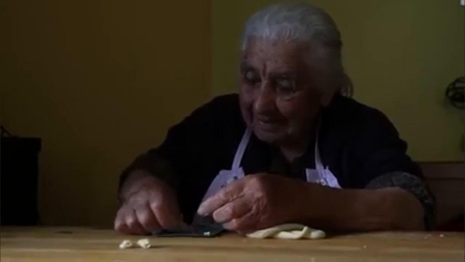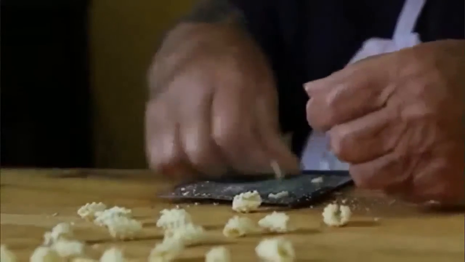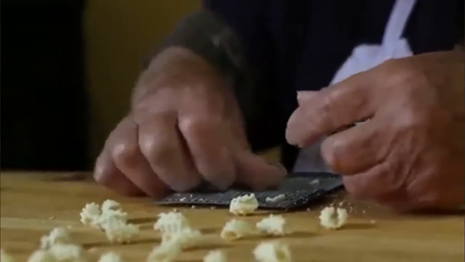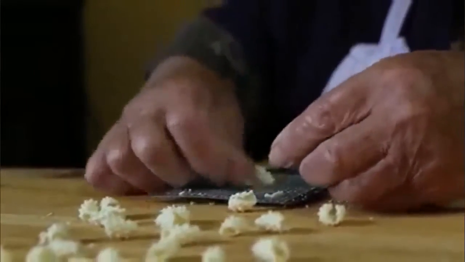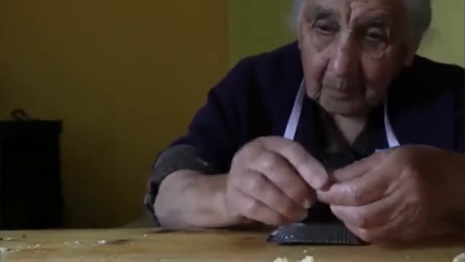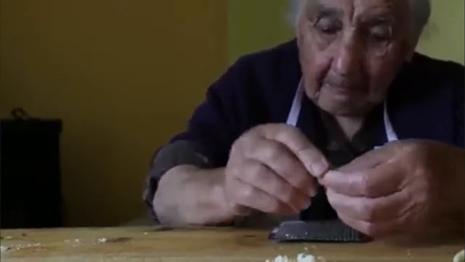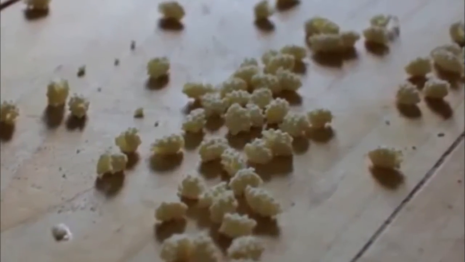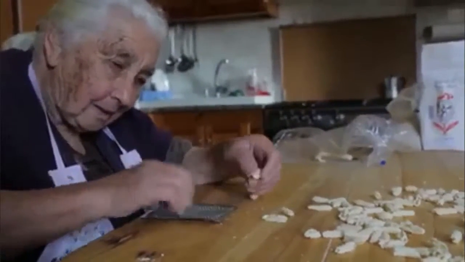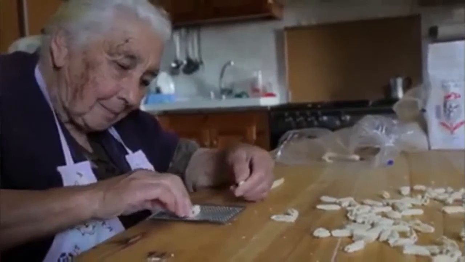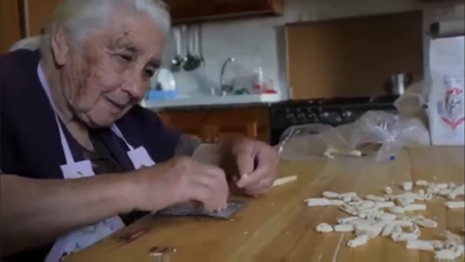She rolls tiny pieces of pasta along it to create a shape that Sardinians call fingernails in dialect. Giuseppe is keen to show us more. Here she's making malaredus.